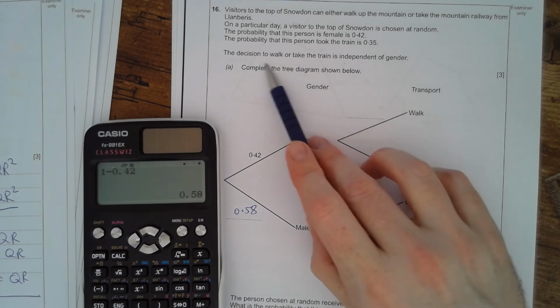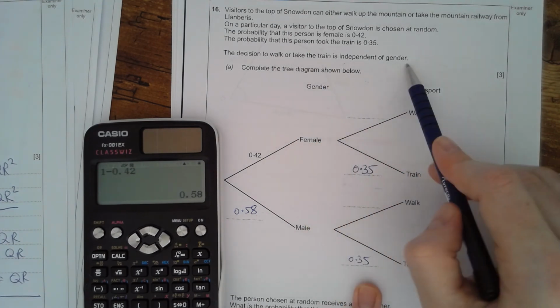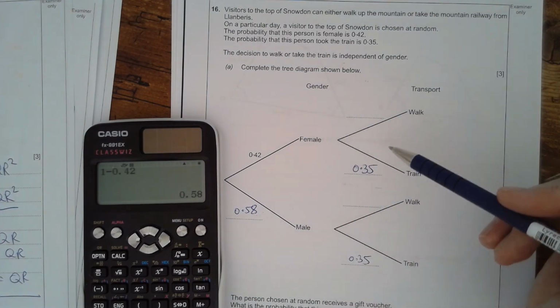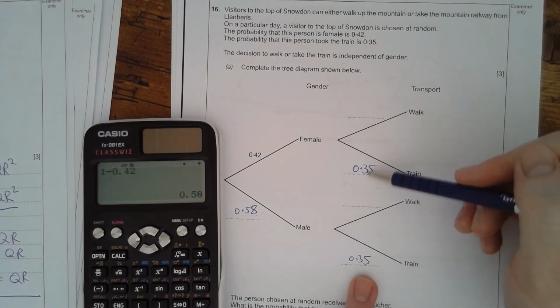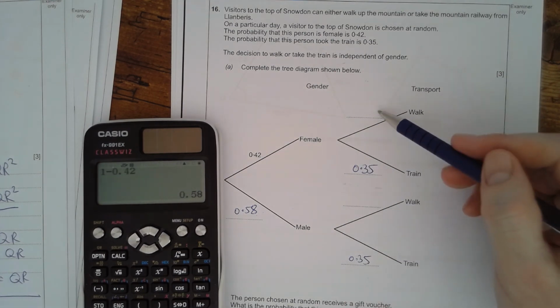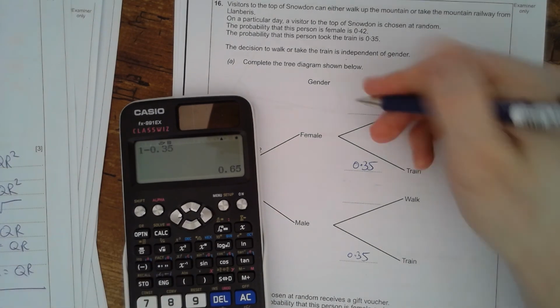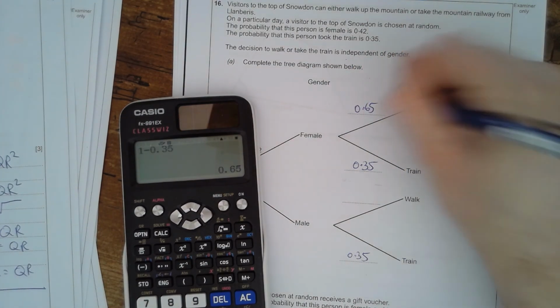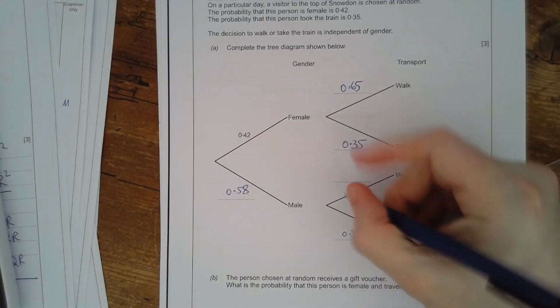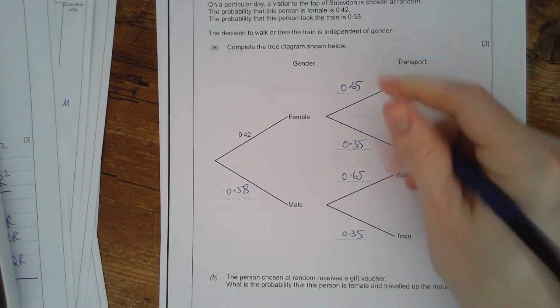And we're then told that the decision to walk or take the train is independent of the gender. So that means they're not affected, okay? So that means I can write it in both of those. I now need to work out what the probability of someone walking is. So that would just be 1 take away 0.35, so that would be 0.65. So I think that's 3 marks for filling in the probability tree. Lovely 3 marks there.